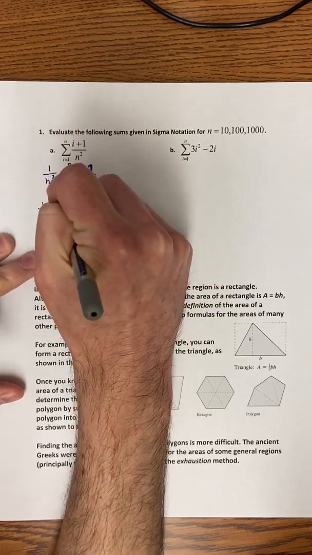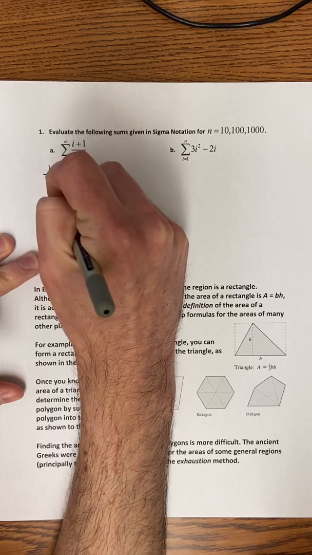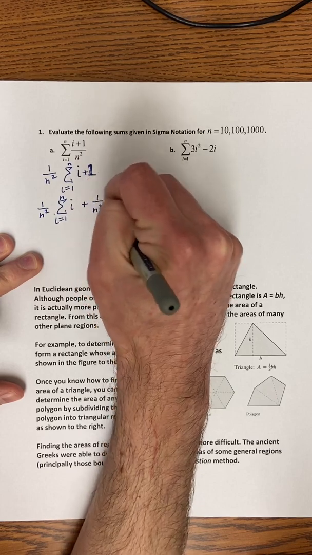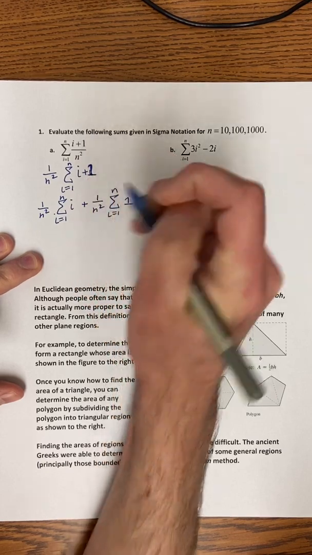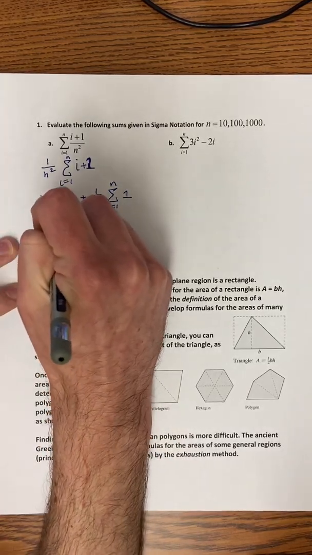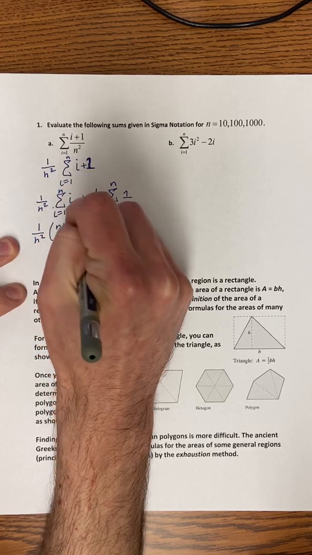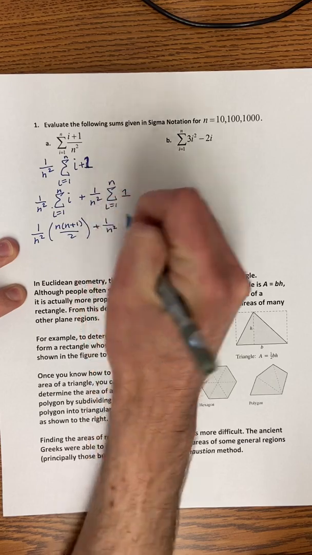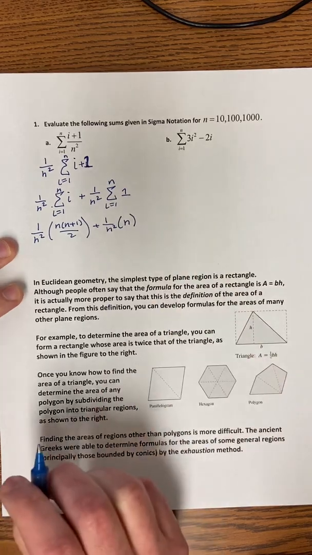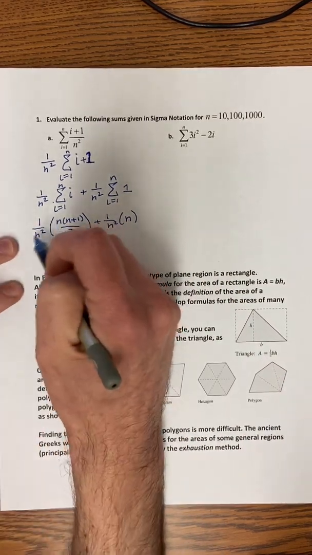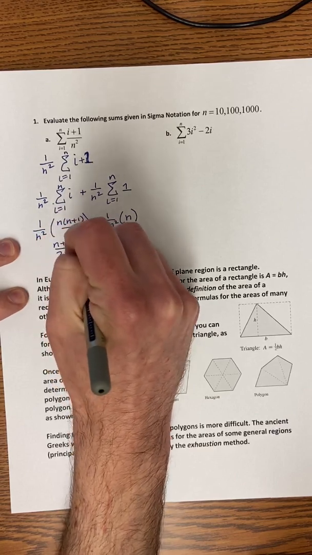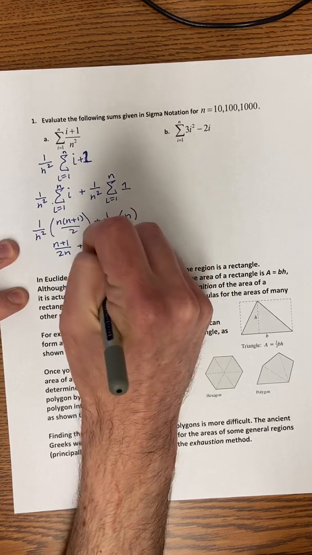So 1 over n squared times the summation from i equals 1 to n of i, plus distribute the 1 over n squared times the summation of i equals 1 to n of 1. Now we know the pattern for i is n times (n plus 1) over 2. And the pattern for 1 will just be whatever this constant is times n. So this is times n. And if I simplify this, one of the n's cancels here, so we'll have (n plus 1) over 2n plus 1 over n.